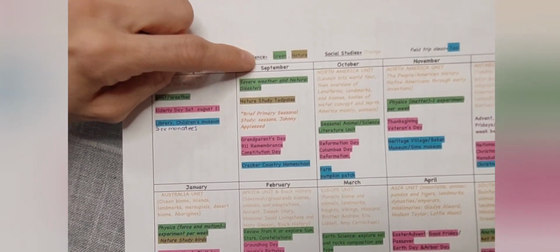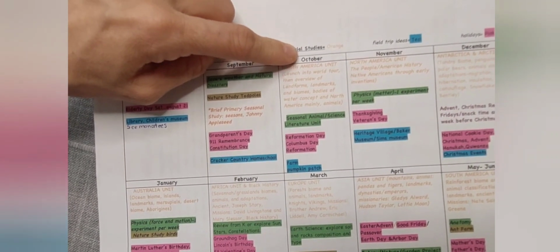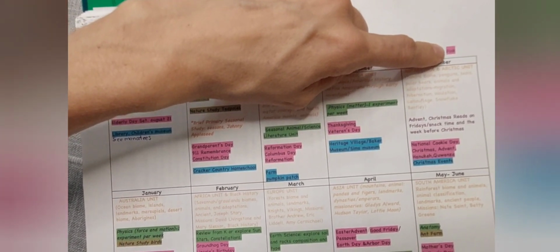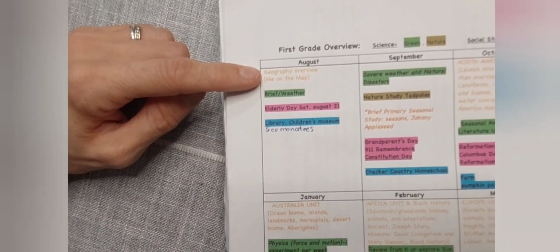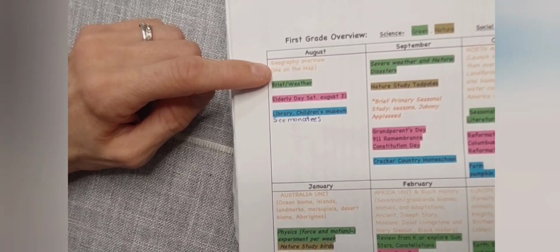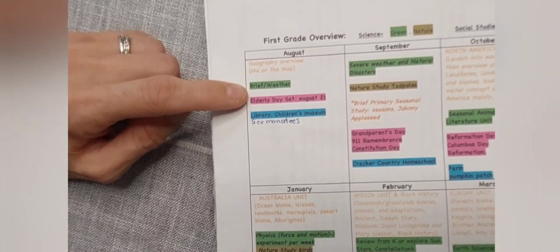So August is going to talk about these things, and the green is science, and that kind of green color is nature study. Social studies or history is orange, field trip ideas is teal, and holidays are pink. So orange, here's our history and geography, and it's the Me on the Map unit I mentioned. That's kind of the big focus of August, and it ties in a brief weather unit that you could do.